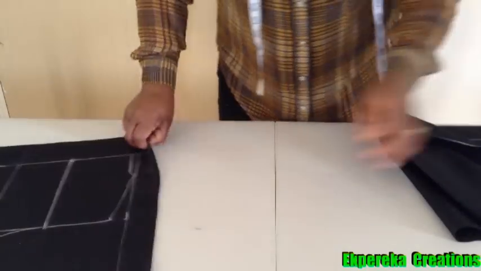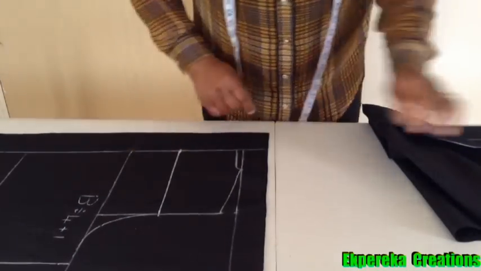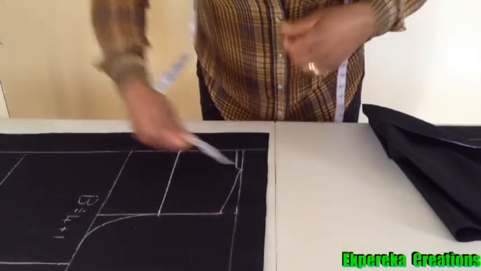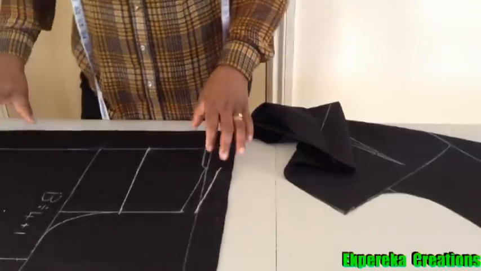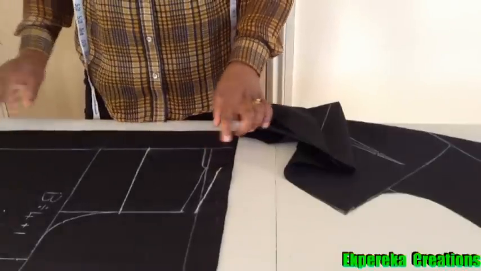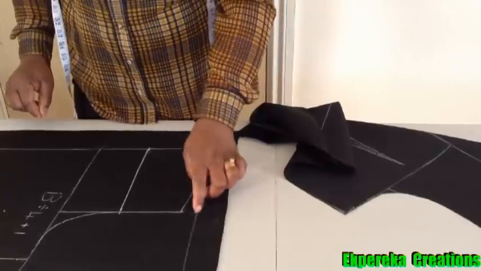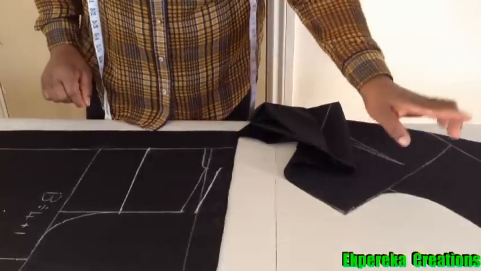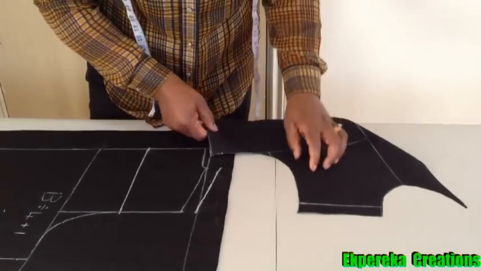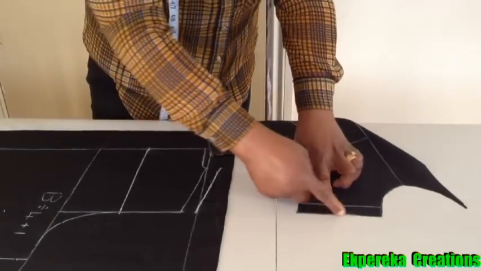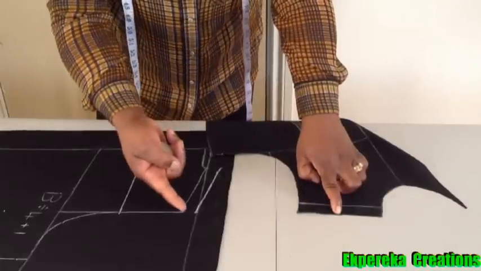To add it to the back one, I'll mark 1 inch. This is the back pattern. If you're marking directly on your fabric, you mark 1 inch. After that, you make sure that it's the same with this. You make sure, because this 1 inch here, you're going to join it to this line.